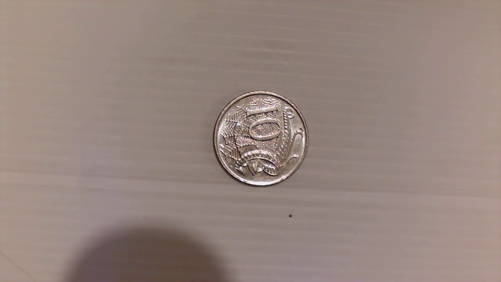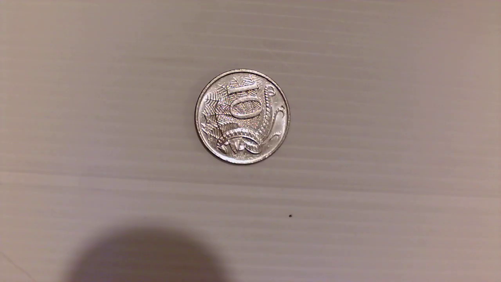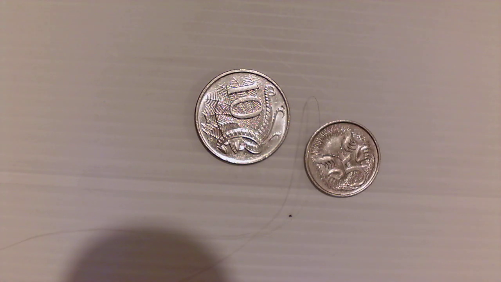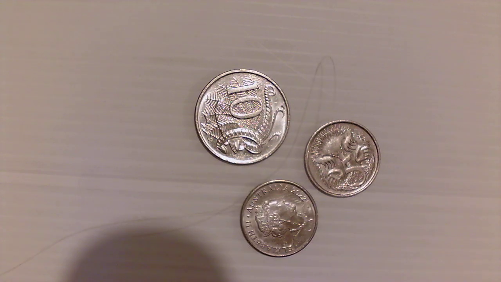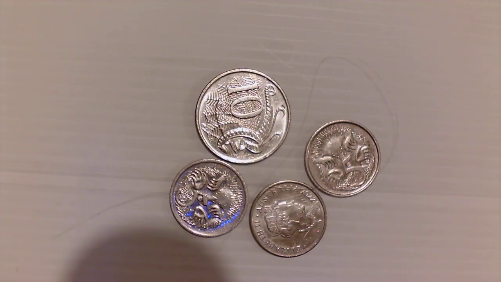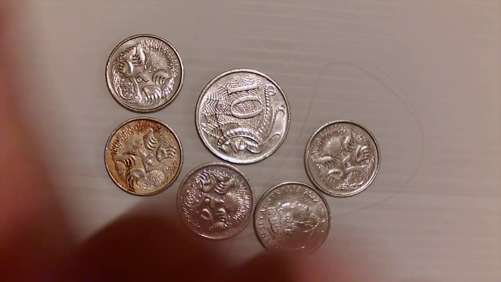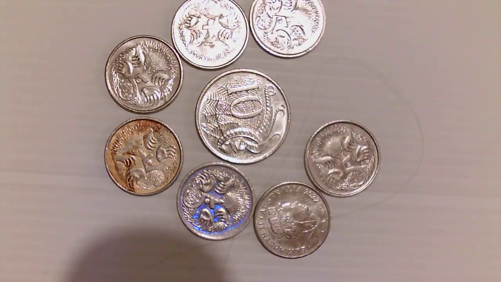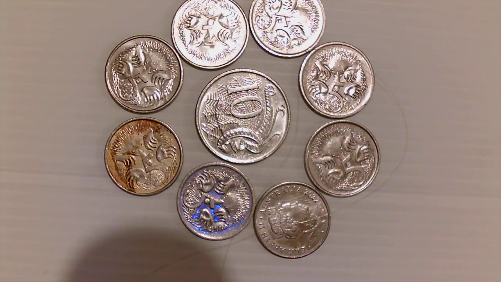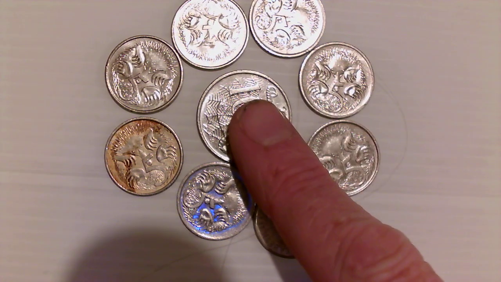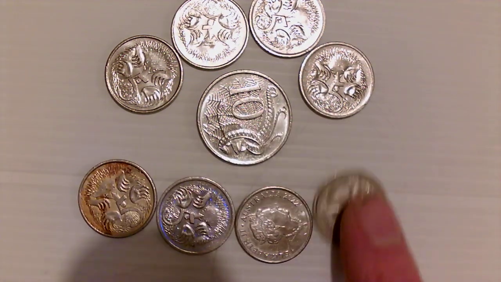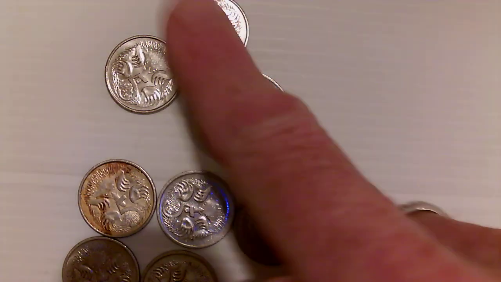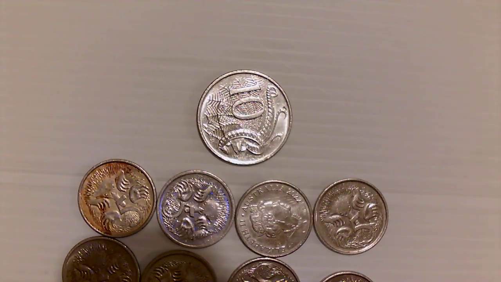What if we started with 10 cents and then we added on fives? So we start with 10, add on 5. What have we got now? 15. Now we've got 20, 25, 30, 35, 40, 45, 50. Now we've got 1 10 cents and 1, 2, 3, 4, 5, 6, 7, 8.